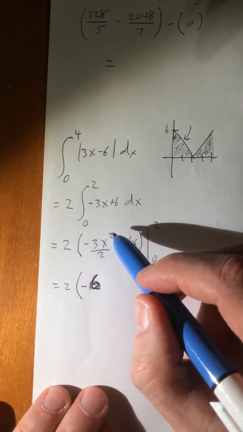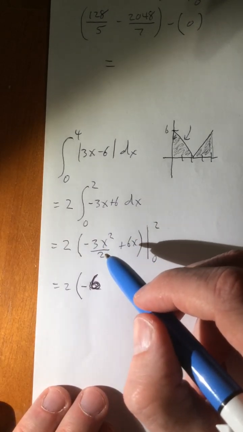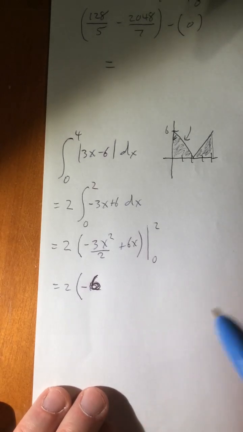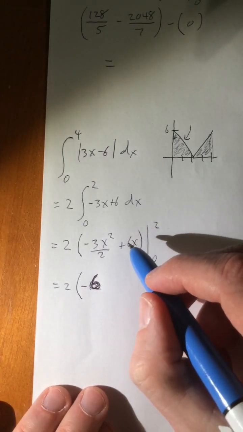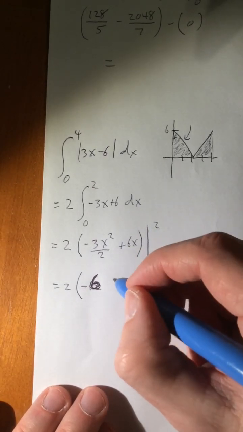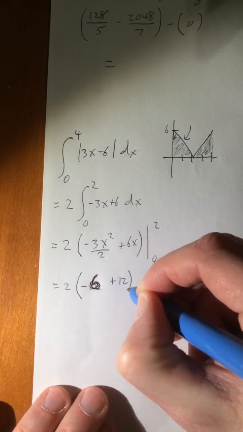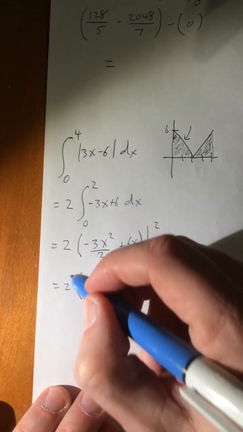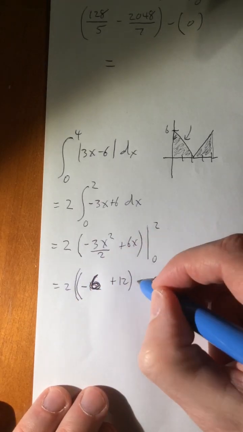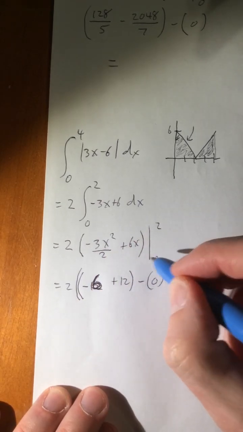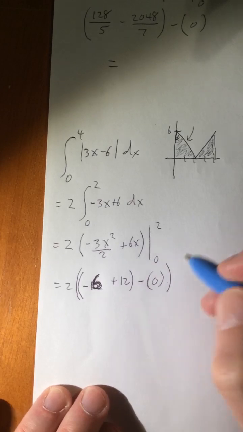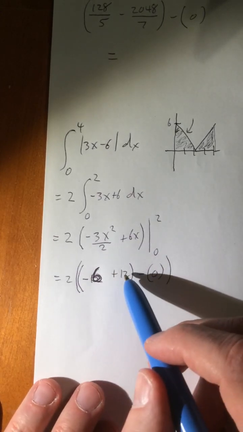Right? 2 squared is 4. 4 divided by 2 is 2, not 4. And negative 3 times 2 is negative 6. Okay, there we go. Good. And then plug in 2 here: 6 times 2 is 12, so it's plus 12. Put big parentheses here, minus 0, plugging in 0 here. So negative 6 plus 12 is 6.